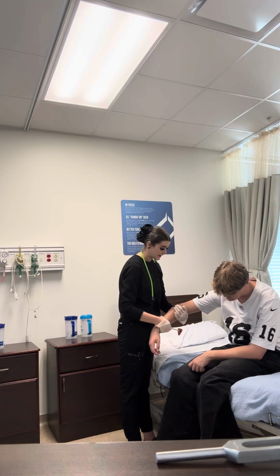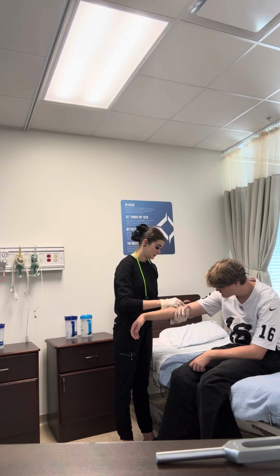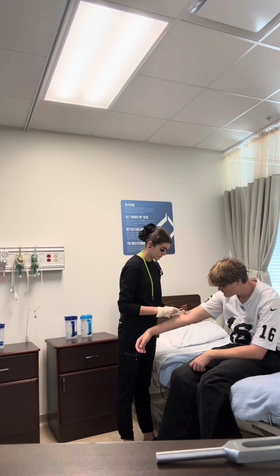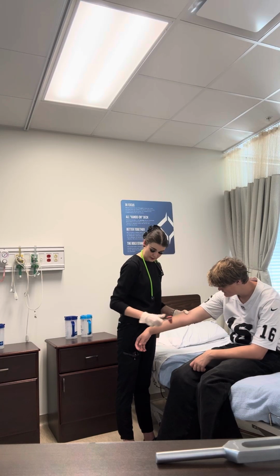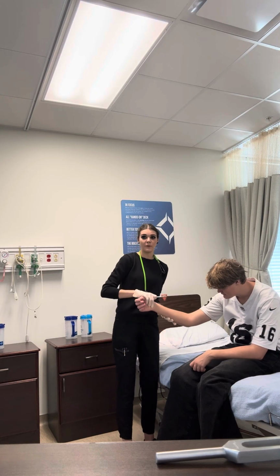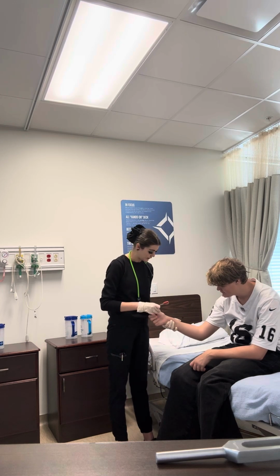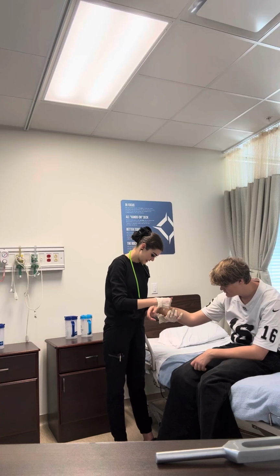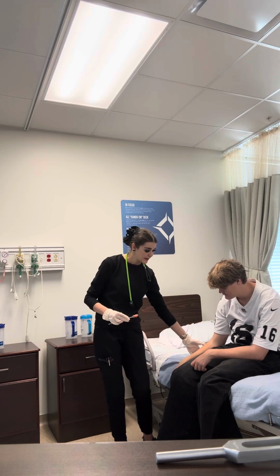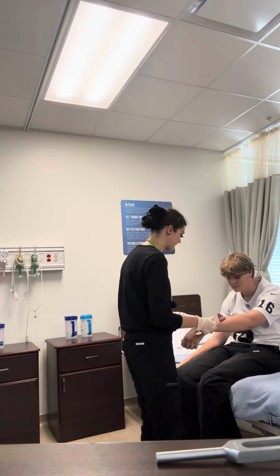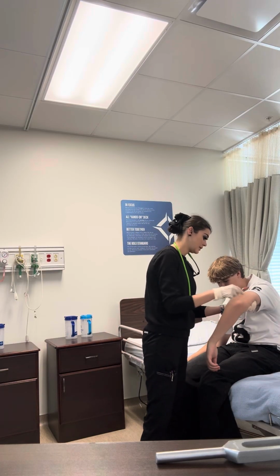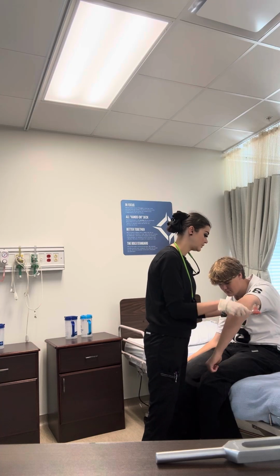Perfect. We'll test the brachial. I'm going to go like this. Perfect. And then we are going to check the brachioradialis. Relax. Perfect. We'll test them on this arm. Again, start with the triceps.